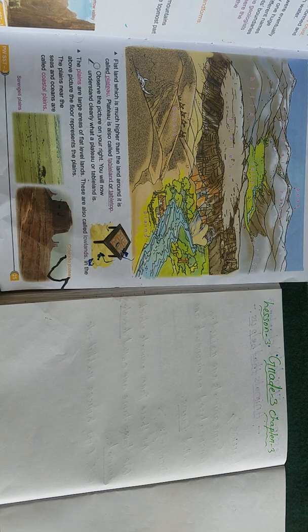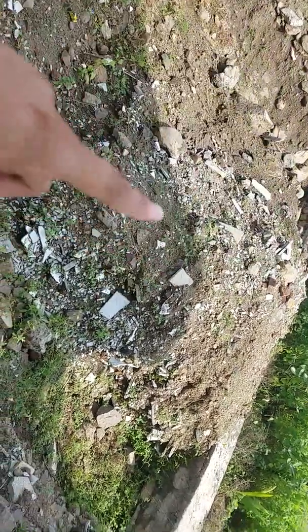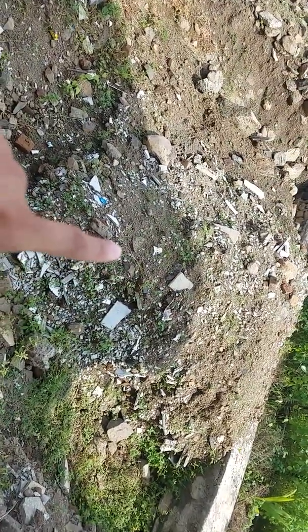Let's come, students, I will show you what is table top or tableland. See, look here, students, this part is a very flat part and it is large compared to the land around it. There is land around it, but compared to this land, it is very high.